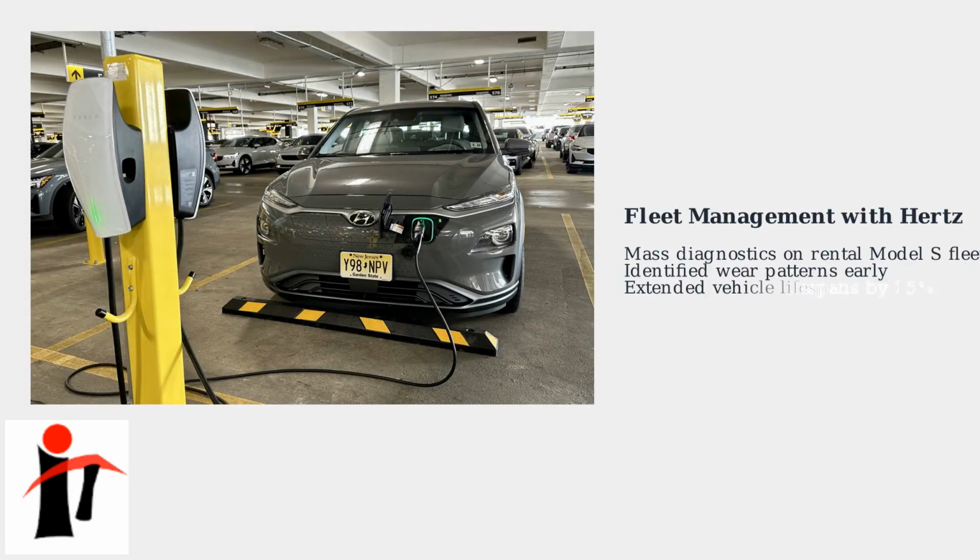Tesla's partnership with rental company Hertz in 2025 utilized service mode for mass diagnostics on Model S fleets. By analyzing wear patterns across hundreds of vehicles, they identified maintenance needs early and extended vehicle lifespans by an average of 15%. This fleet-level application showcases how service mode supports large-scale vehicle management and predictive maintenance.